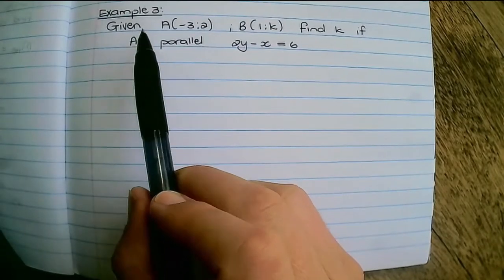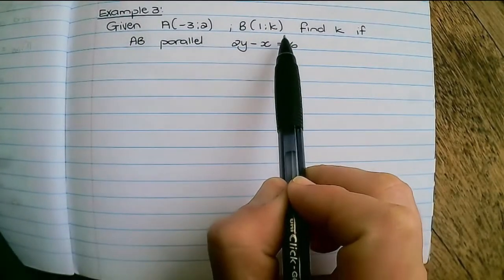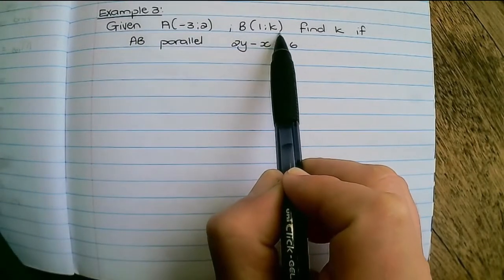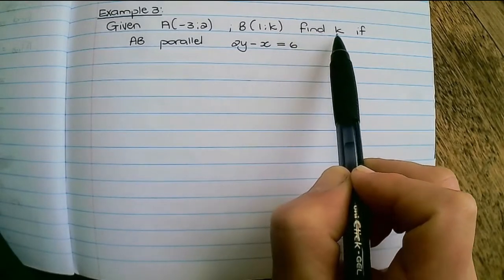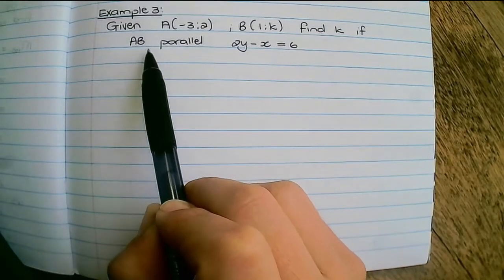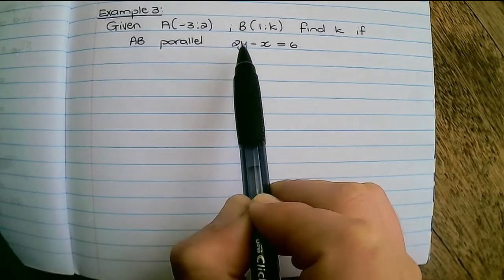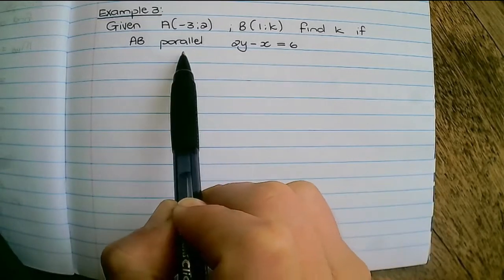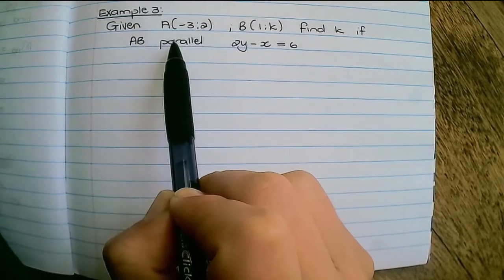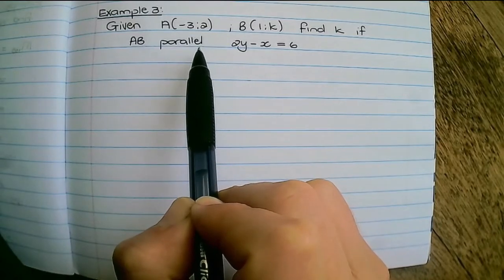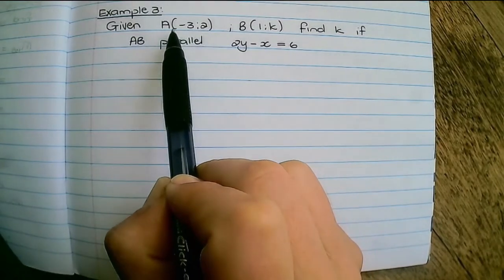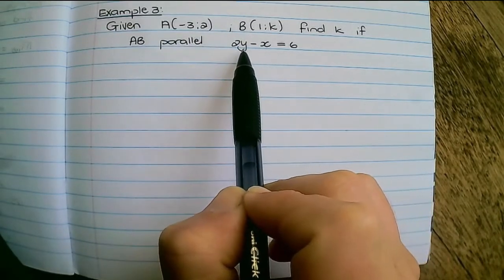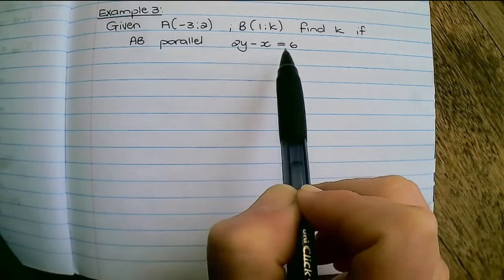Now, the other type of question that we can get with straight lines is to solve variables. So here we are given points A and B where the y value is k, and we are asked to find k if the line AB is parallel to the line 2y minus x equal to 6. What we know about parallel lines is that their gradients are equal. So I can find the gradient of line AB, and by rewriting this equation in standard form, I can find the gradient of this line.